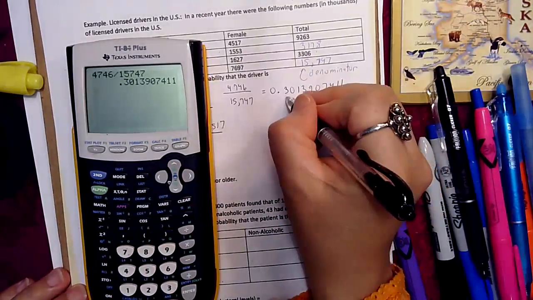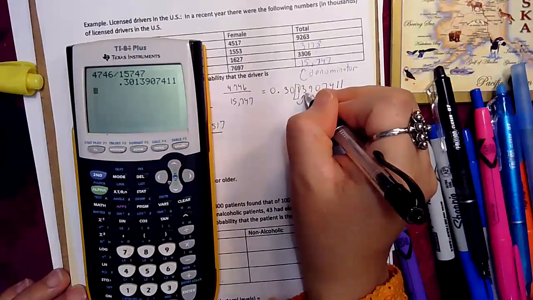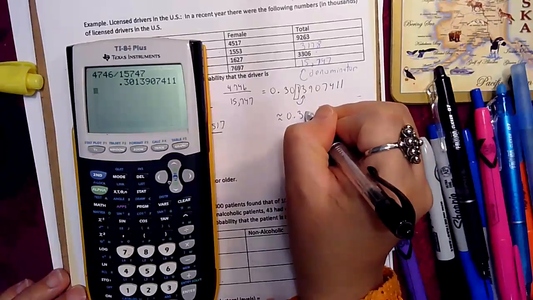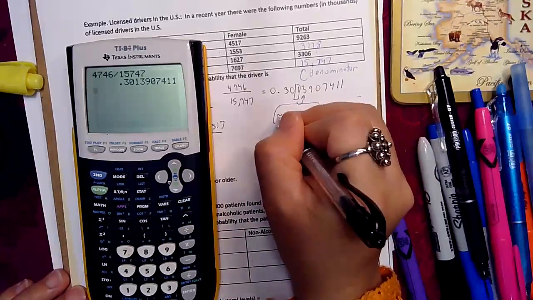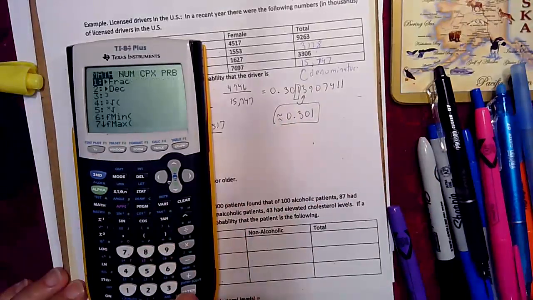So tens, hundreds, thousands. Look at the number to the right. Is that 5 or more? Nope. 0.301. And let me just see if this can be reduced again. Let me do math and then frac and hit enter. Then hit enter again.